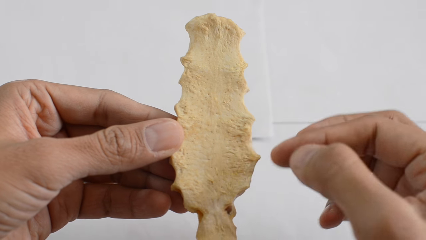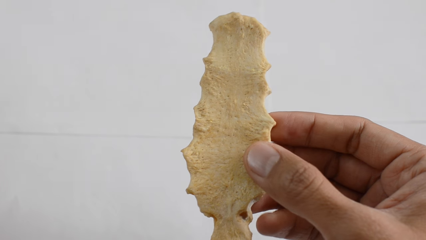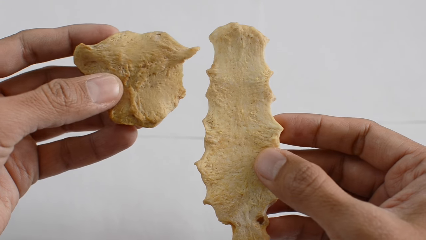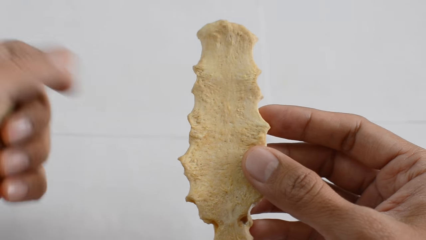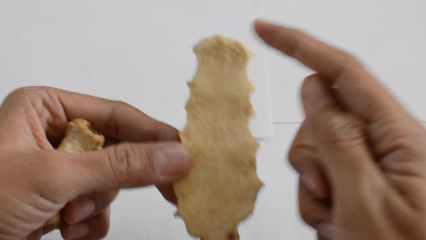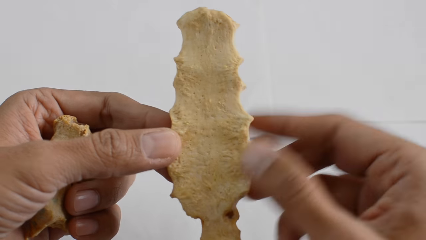Now next is body of sternum or mesosternum. It is thin, elongated, bony plate and which is approximately double the length of the manubrium sterni. See this. Now it is having two ends, upper end and lower end, two surfaces, anterior and posterior, plus two lateral borders.